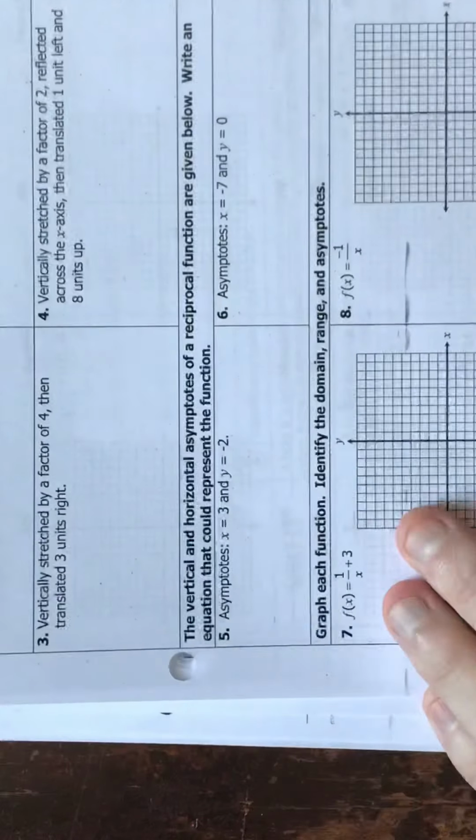Okay, that's it. So remember, for homework, I want you to do numbers 7, 9, 11, and 13 on homework 6 here. Have fun.